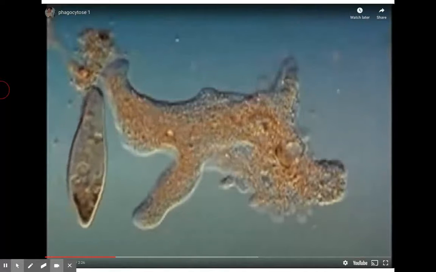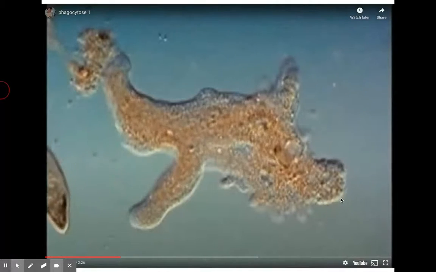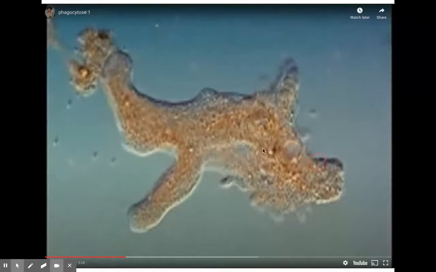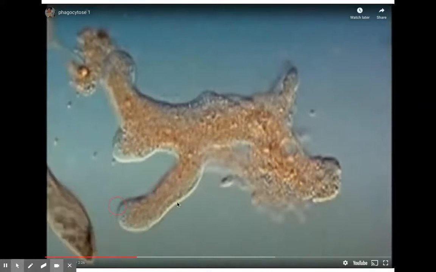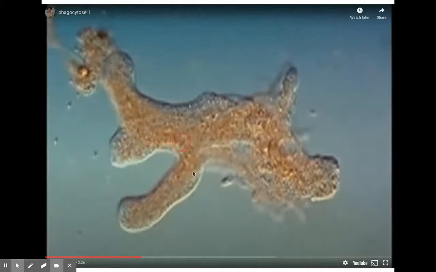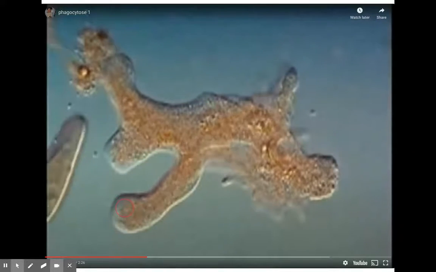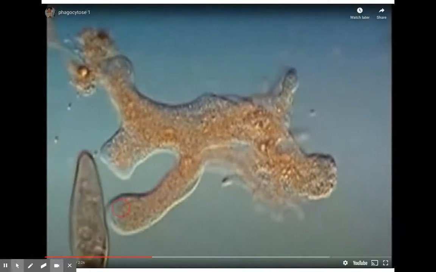All right, so here is our amoeba. The amoeba is going to extend its cell membrane right here to envelop the paramecium into a vesicle so that it can eat it.